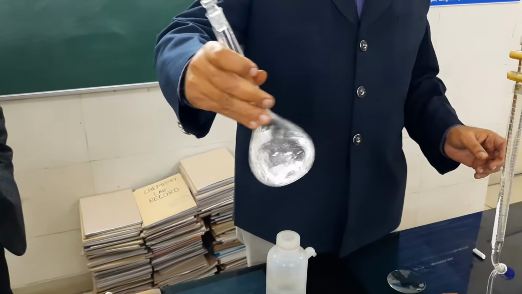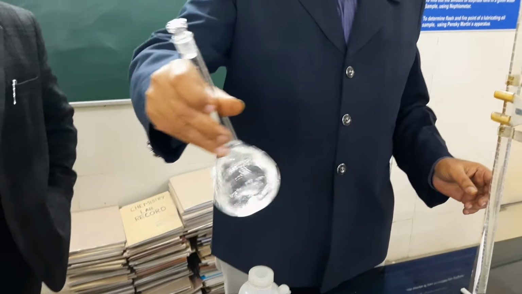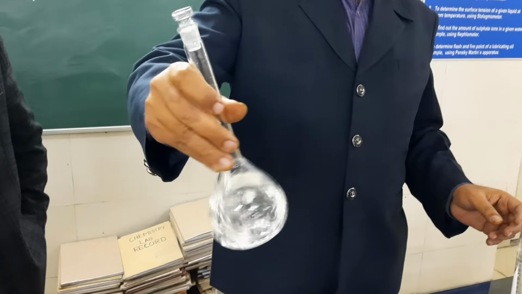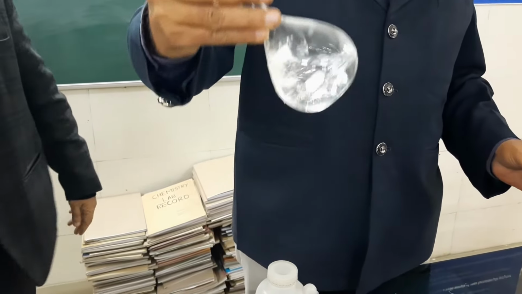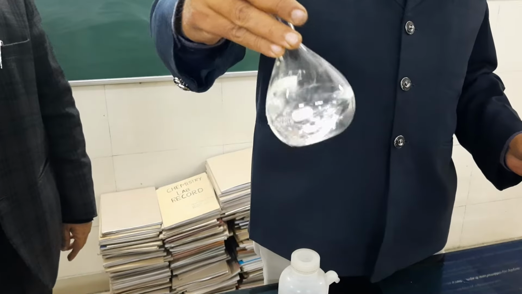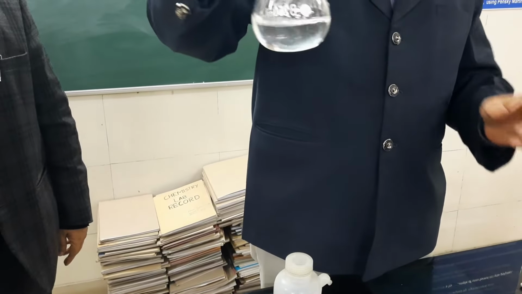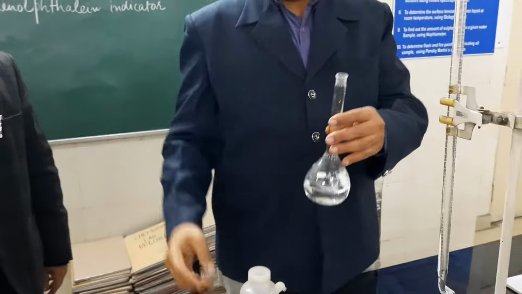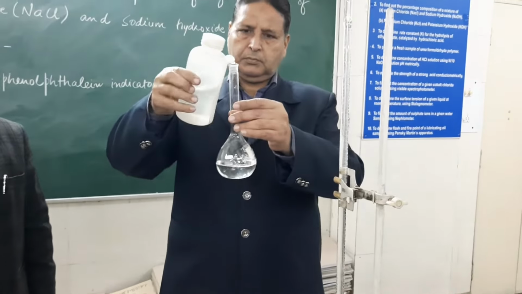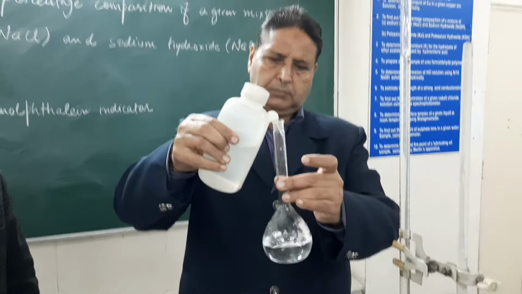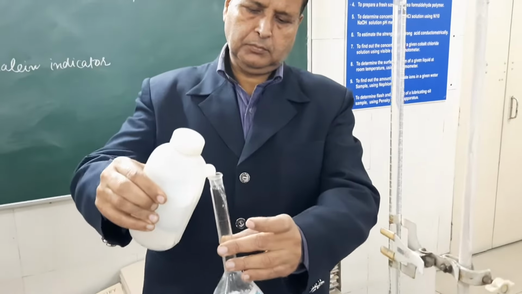Dissolve the mixture and make it up to 250 ml with deionized water or distilled water.